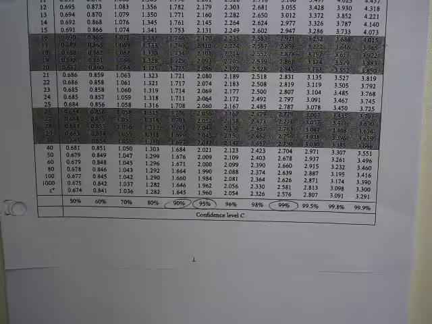1.671. But why do we round down, and how much difference does it make? Almost none at all, because 1.671 is for 60. Look how much it is for 80. It's only like 3 thousandths bigger. So whenever you're rounding down, remember you're making that just a tad bit wider. Degrees of freedom does that, and by such a small amount that it's not really significant.